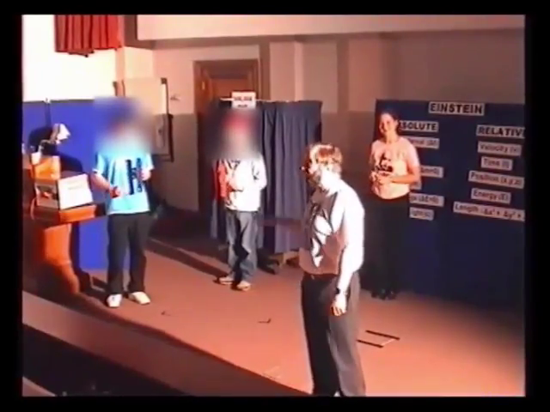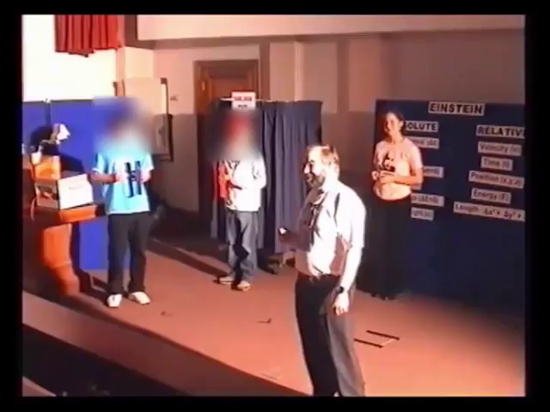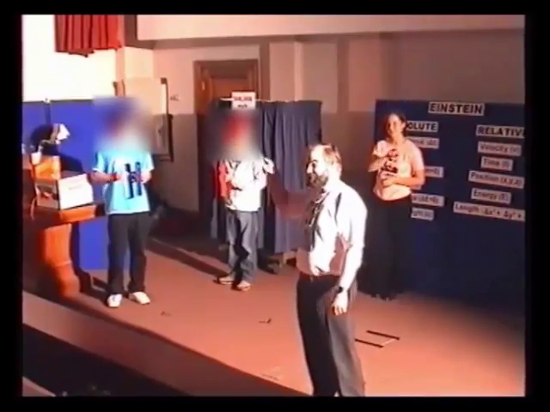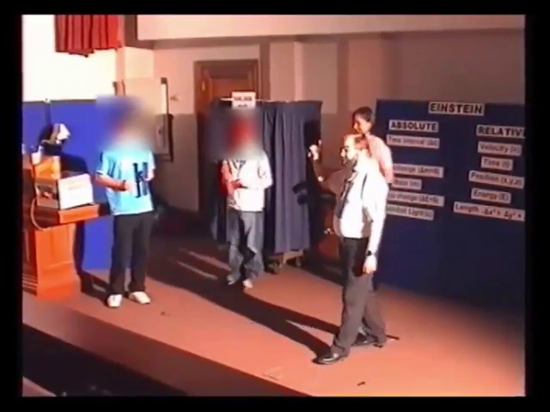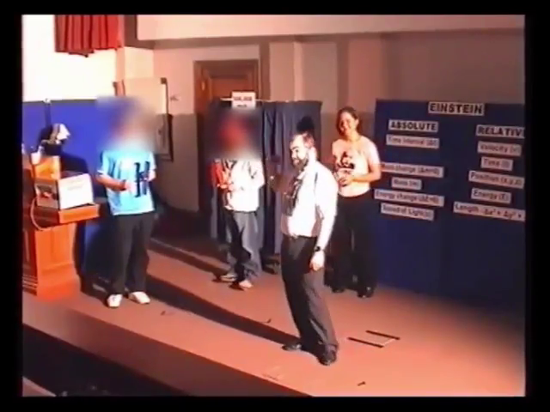Which moves furthest between the mirrors, the red or the blue? The blue. Why did the blue move further? It's got to go that zigzag diagonal path, and it's got further to go. It goes at the same speed, but it's got further to go. Further to go, at the same speed, must take longer.